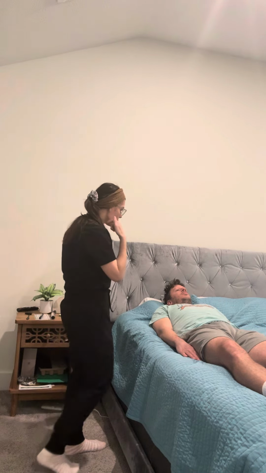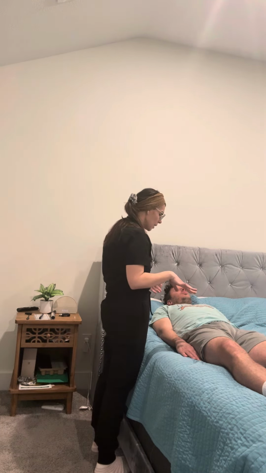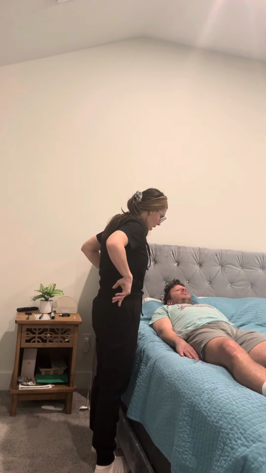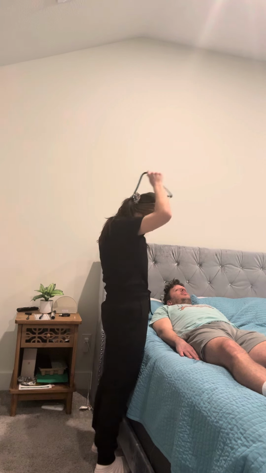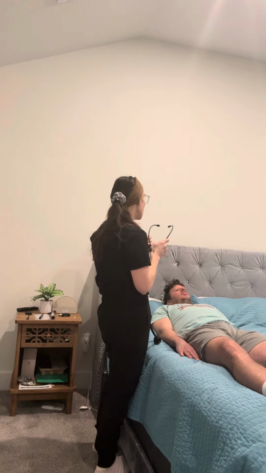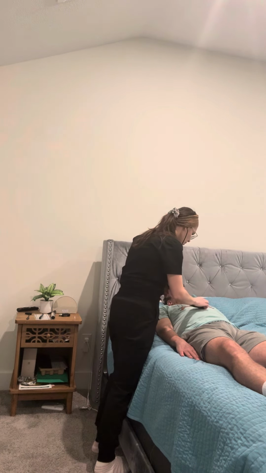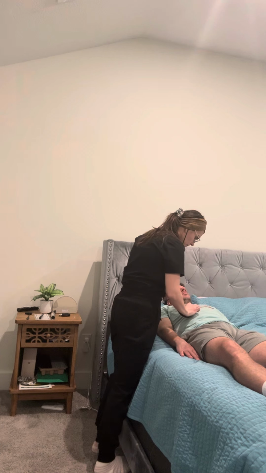So now we're going to go ahead and take a look at your abdomen. I don't see any ecchymosis, lesions, abnormalities, nothing of concern. Abdomen's nice and flat. I'm going to go ahead, before I do any kind of palpation, listen for bruits. So I'm going to listen to the aortic first, and then my renal.